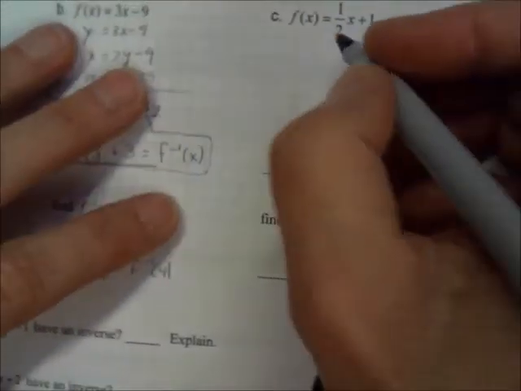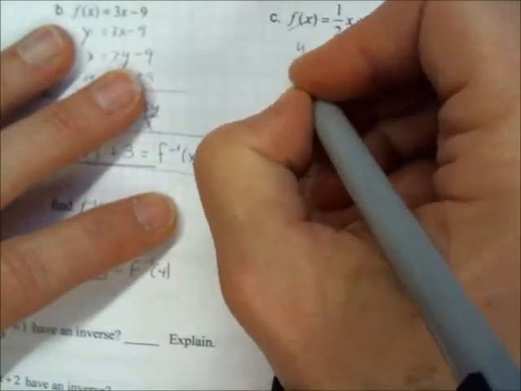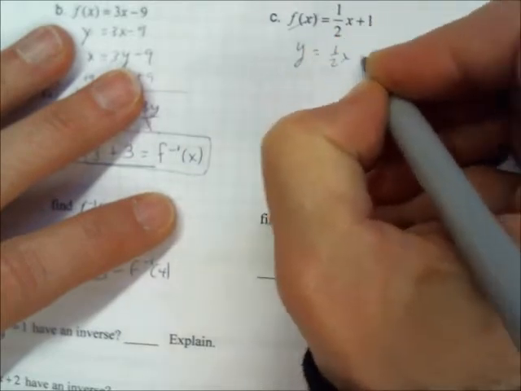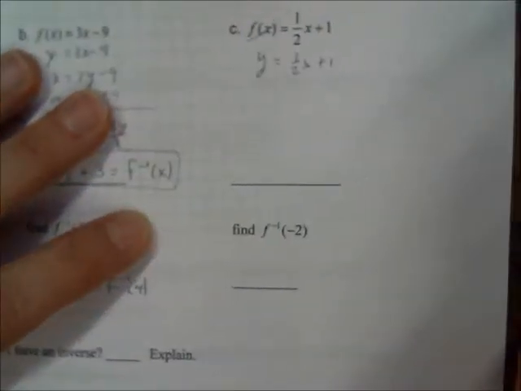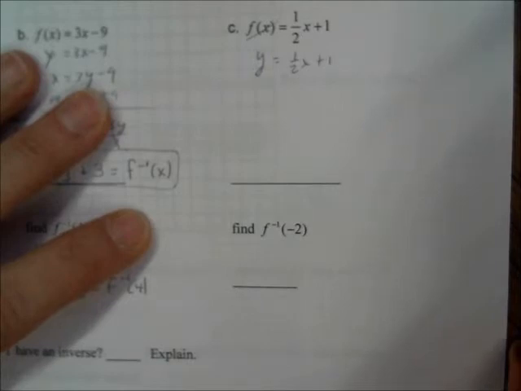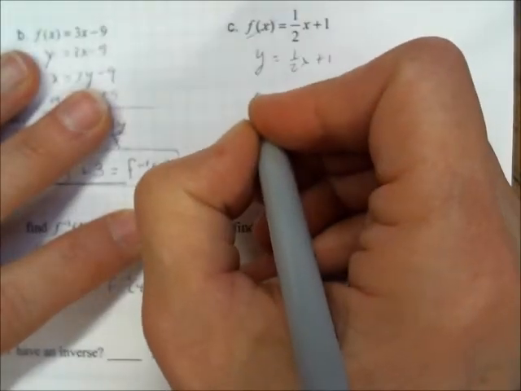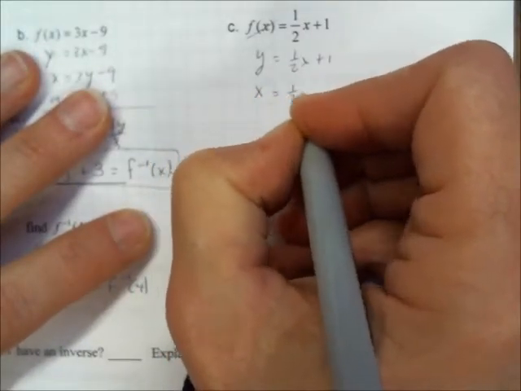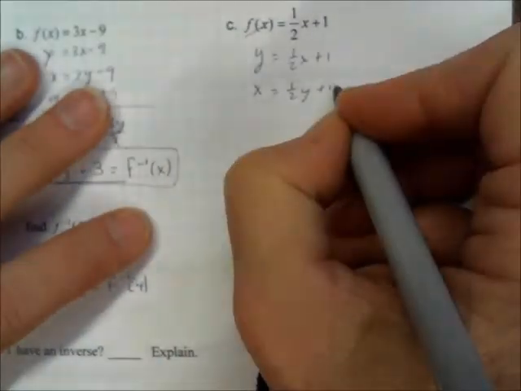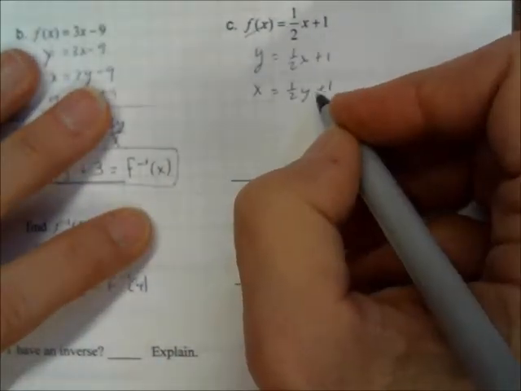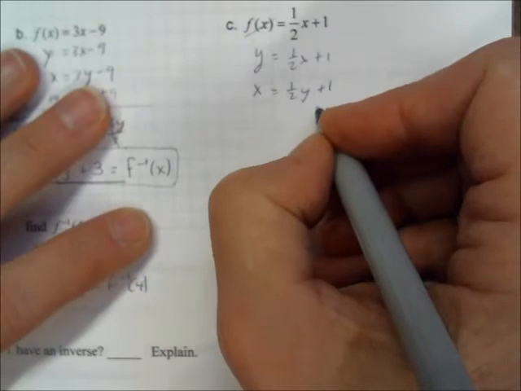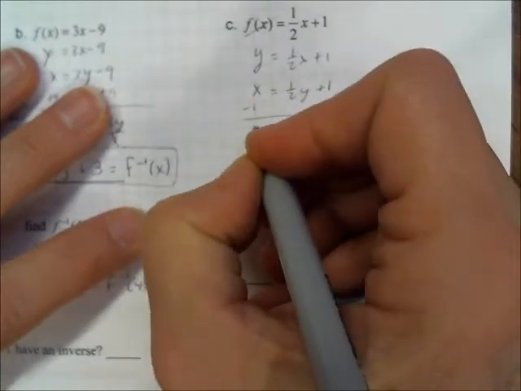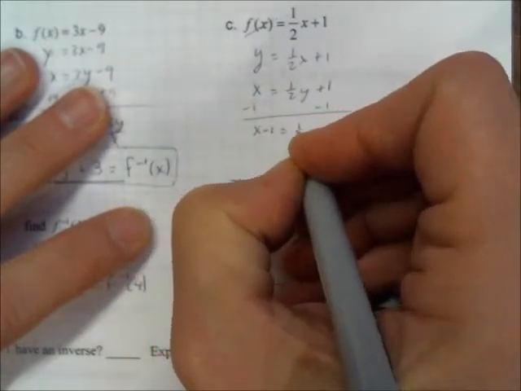In this last example, you're going to take the f of x out and put y equals 1/2 x plus 1. What's the first step? Well, the first step is to switch x and y. So you get x equals 1/2 y plus 1. And then what do you do? You solve for y. So you're going to subtract 1 from both sides. So you get x minus 1 equals 1/2 y.